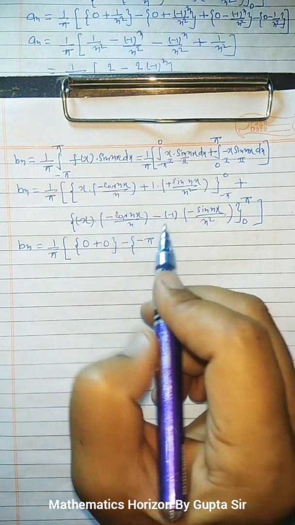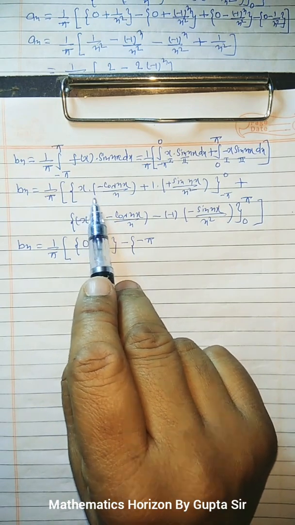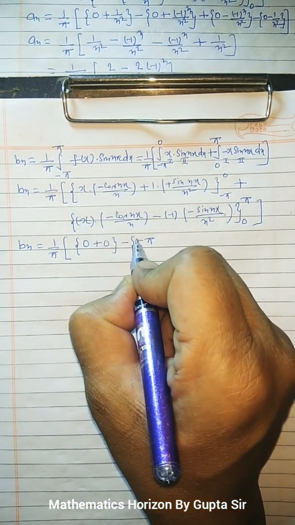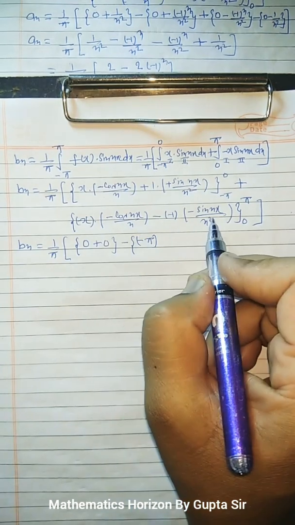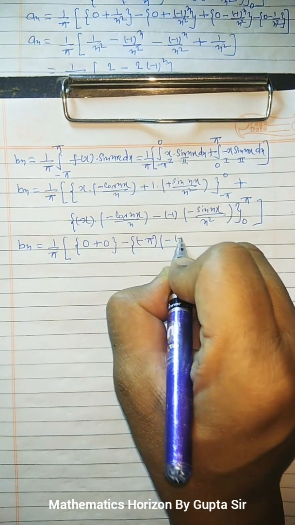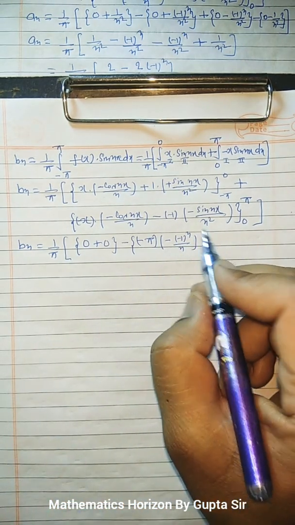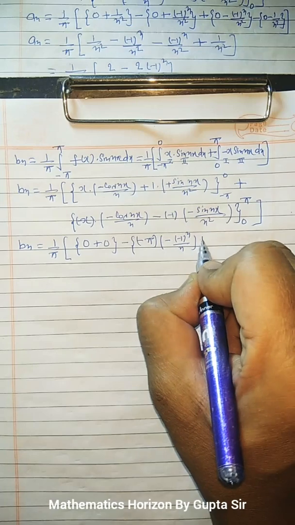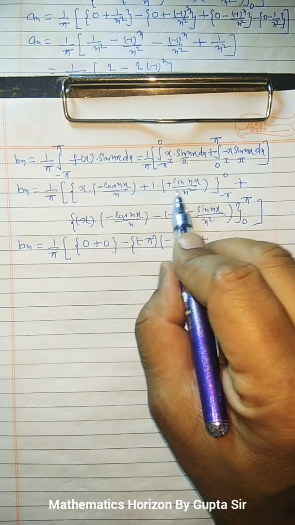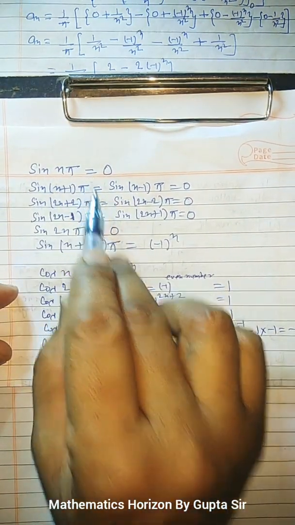It is, when x equal to pi, it is minus pi. See here, when x equal to 0, this is 0, sin 0 is 0, minus the lower limit x equal to minus pi, this is minus pi, and minus cos minus n pi, that is minus of minus 1 to the power n upon n. We have this term here, and plus sin minus n pi, and sin minus theta is minus sin theta, and what is the value of sin n pi? Sin n pi is 0.